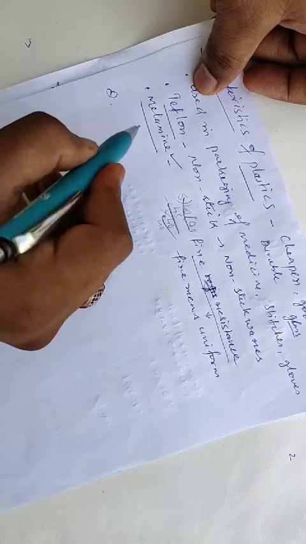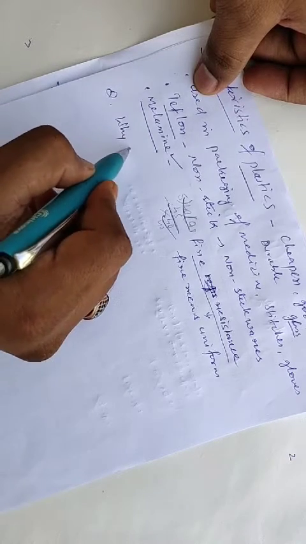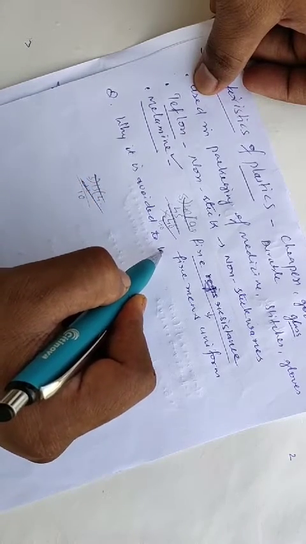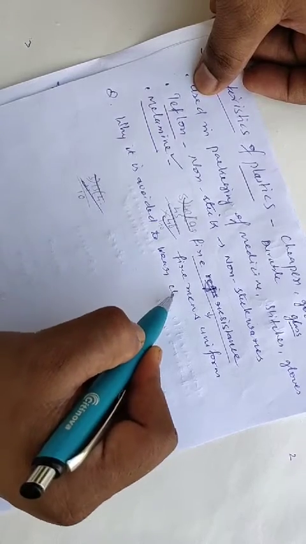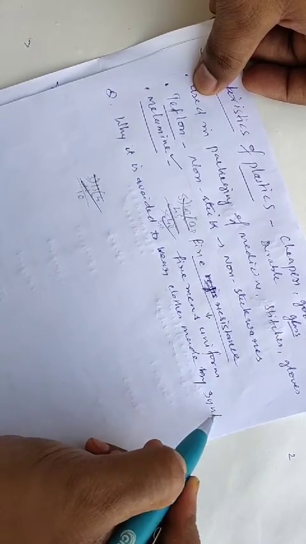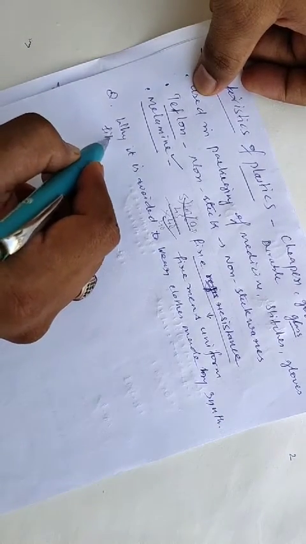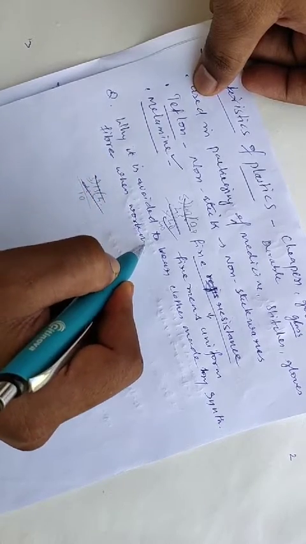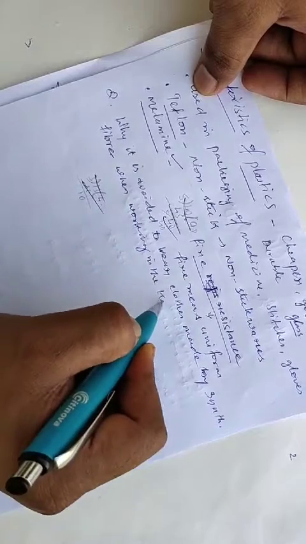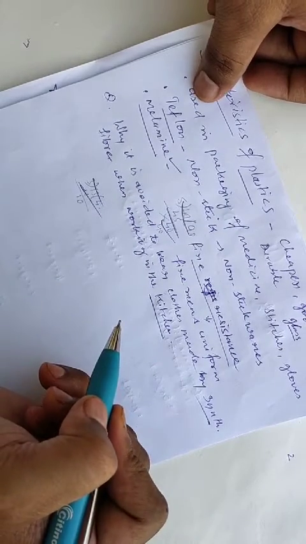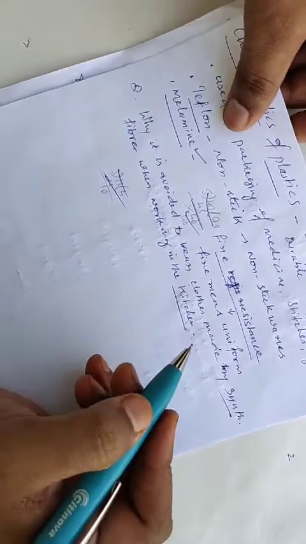One question comes, why is it avoided to wear clothes made of synthetic fiber when working in the kitchen? किचन में काम करते समय ये अवॉइड किया जाता है कि आपके कपड़े जो हैं वो सिंथेटिक फाइबर के नहीं बने होना चाहिए. व्हाट इज़ द रीज़न?